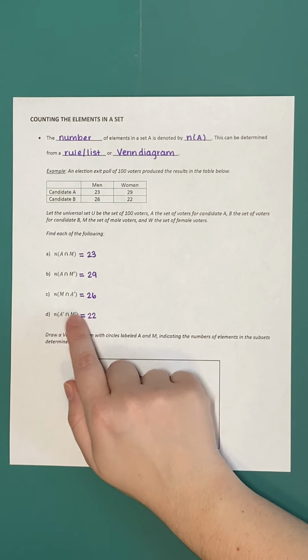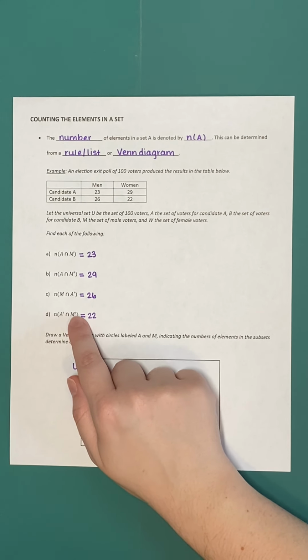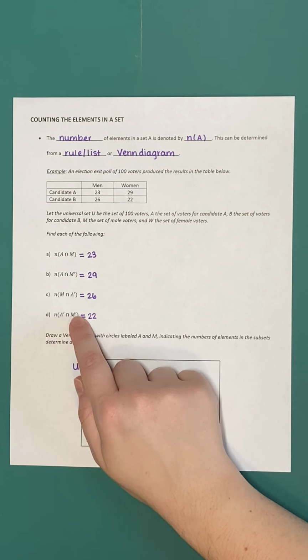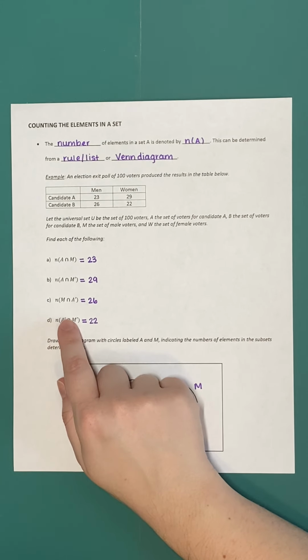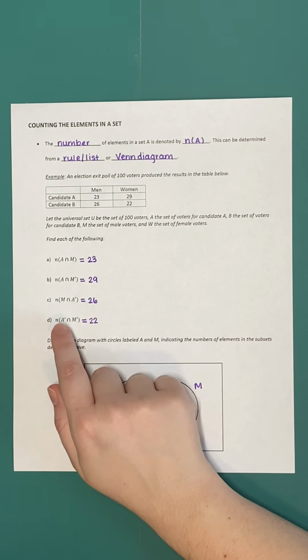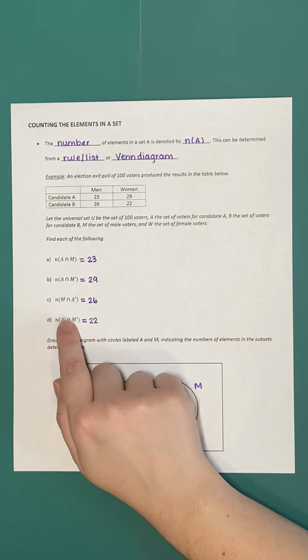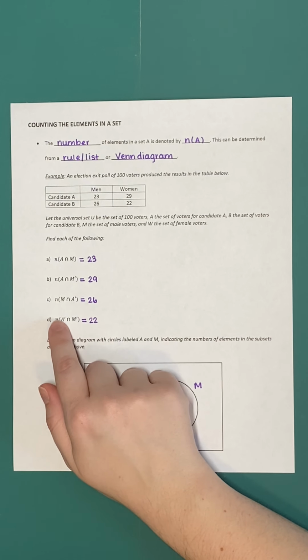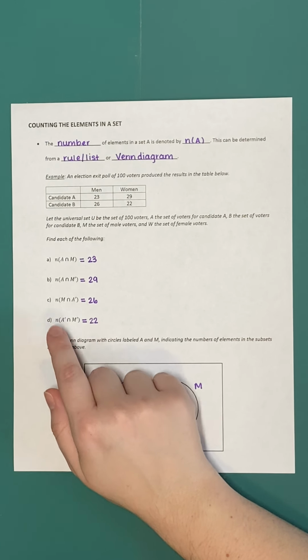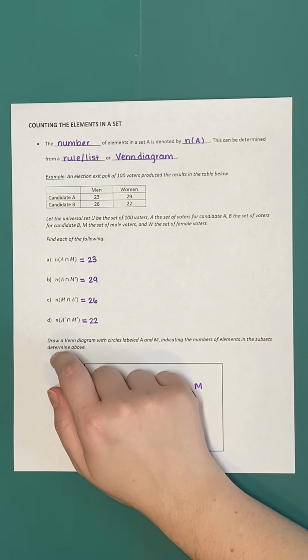And then last but not least, what happens if we take two complements at the same time? Again, think of just introducing the word not in place. Not is a word we could use to describe the complement. So A complement intersected with M complement is not in the set A and not in the set M. If you didn't vote for candidate A, automatically you voted for candidate B. We know that.